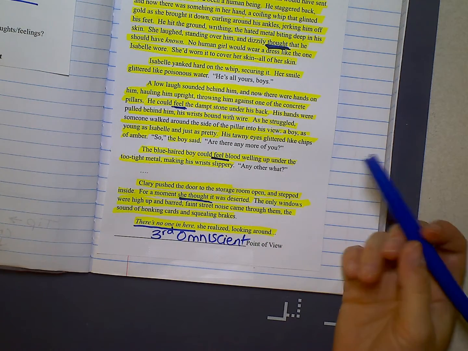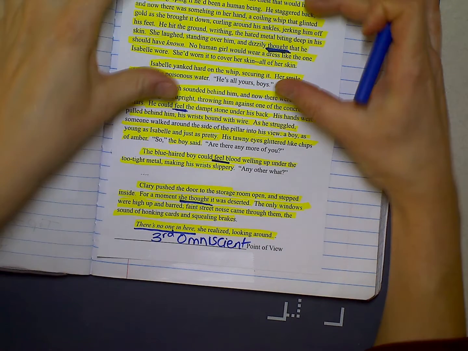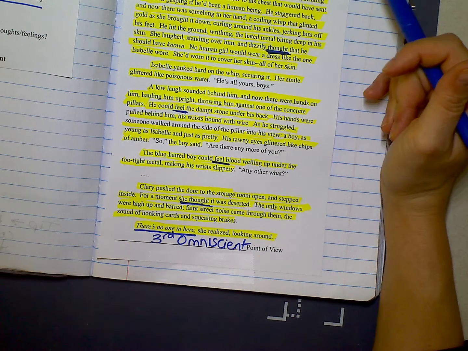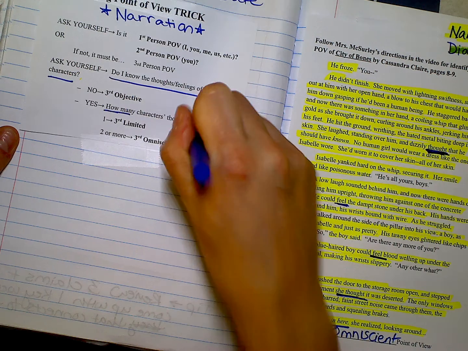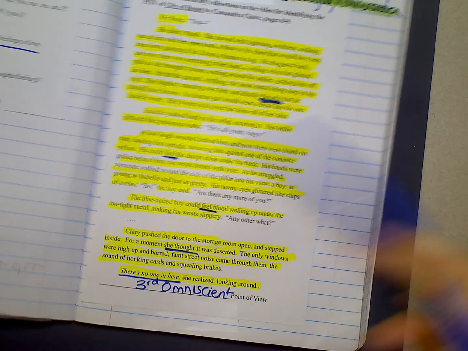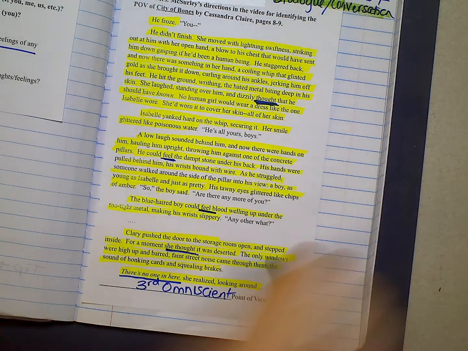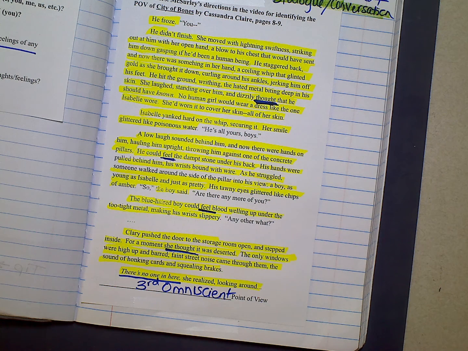So now you're going to do some practice and you're going to have smaller passages where you have to identify the point of view. Every time I want you to use my trick. I promise you it works every time and it makes it so easy for you. Just make sure you're only looking at the narration. And if you have questions, ask me.